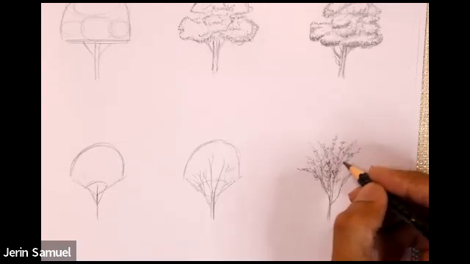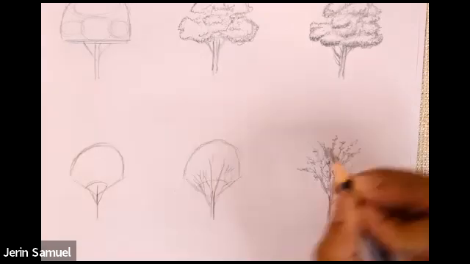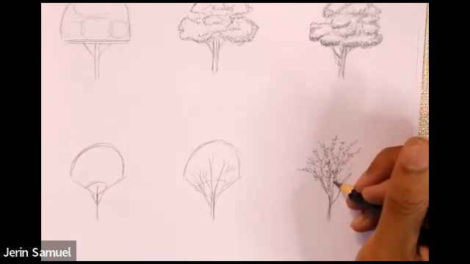Make sure when you're drawing these textures and leaves, you're doing it in a very light way. Don't press too hard, just do it very lightly.